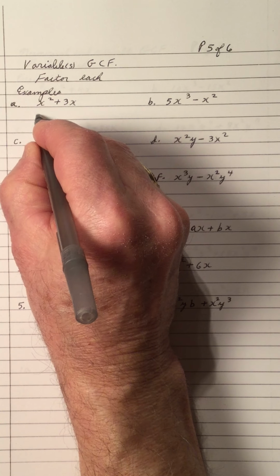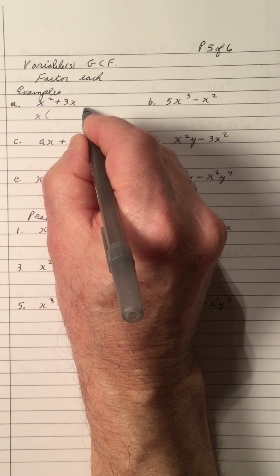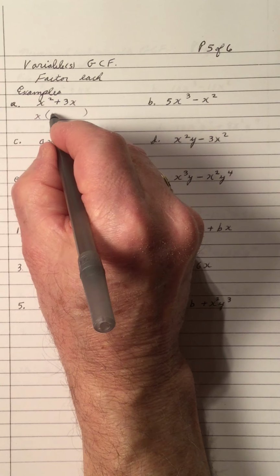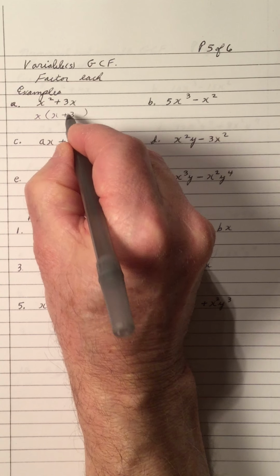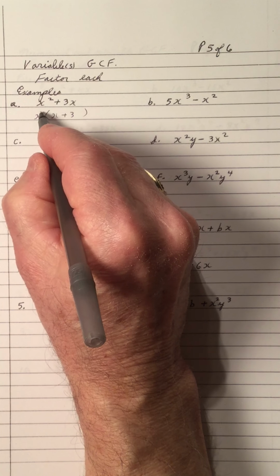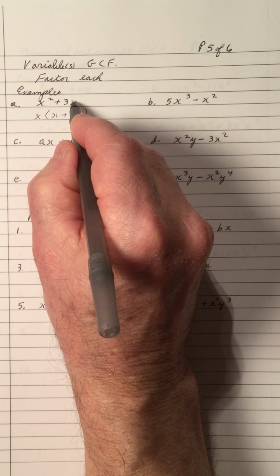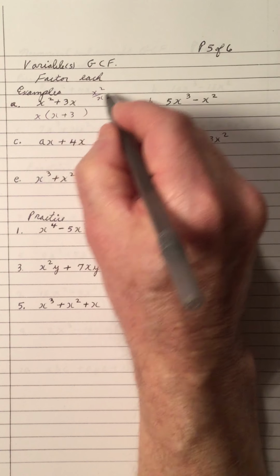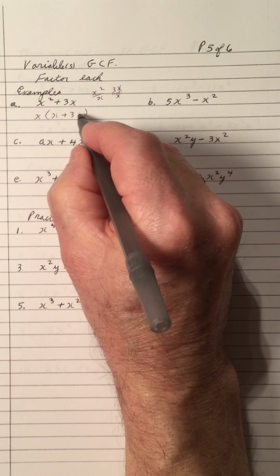I have an x common, yes. The smallest exponent is a 1. So we take the x and place it outside. And x squared divided by x is an x. 3x divided by x is 3. Notice 2 subtract 1 is 1. And we got the x's. So if you take x squared and divide it by x, you get an x. If you take 3x and divide it by x, the x's cancel out and you get a 3.